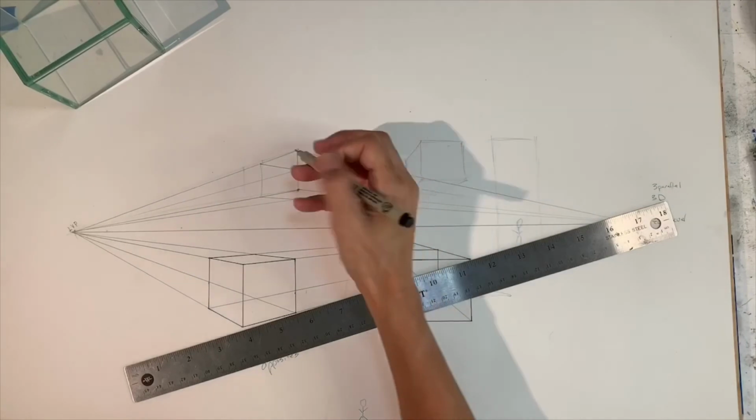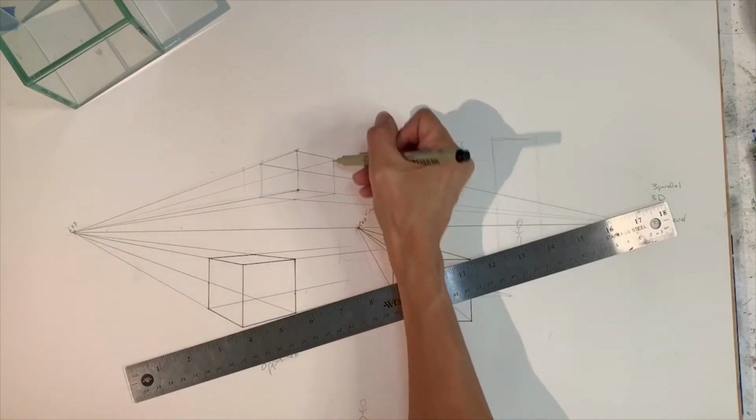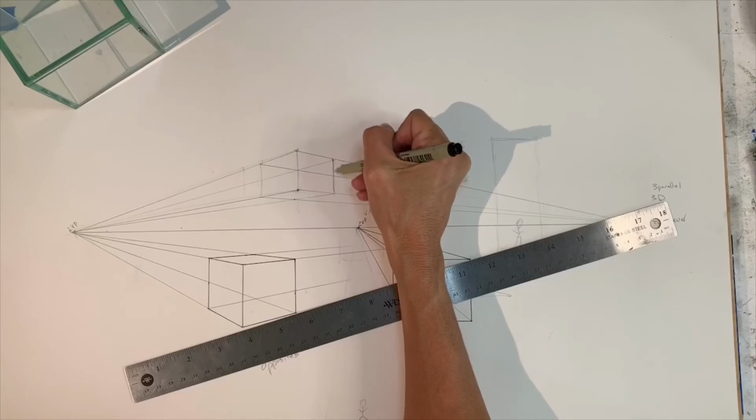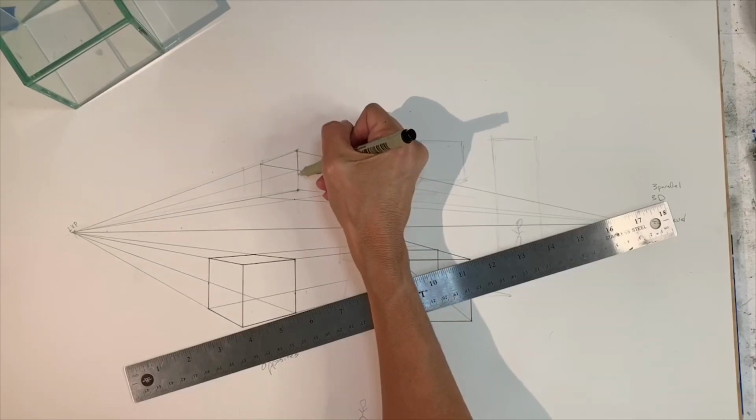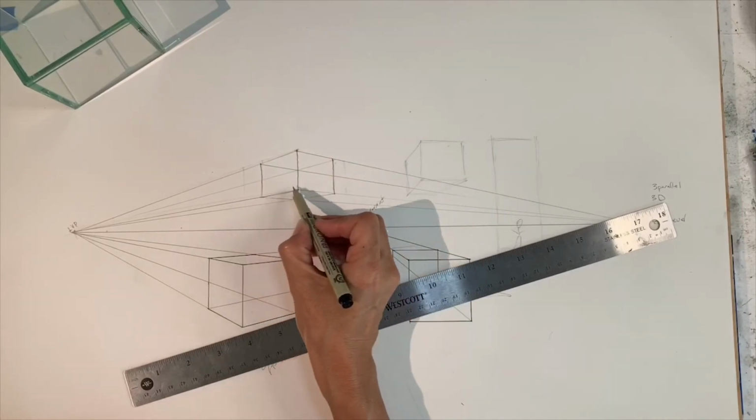Okay, so I have my bottom corner right here. Draw what you see. A little wiggly here.